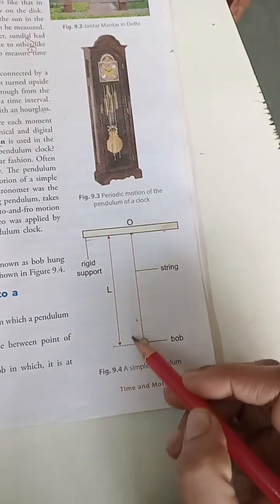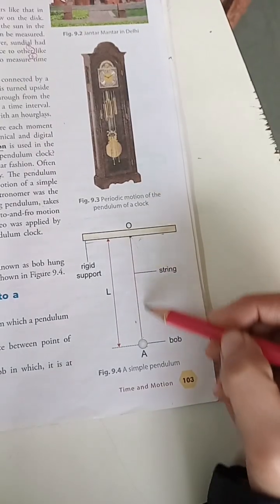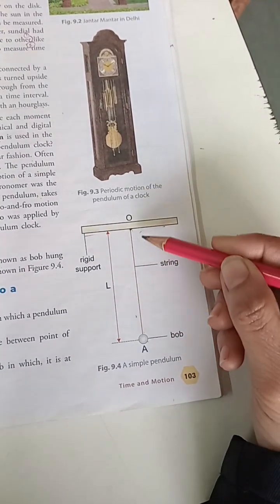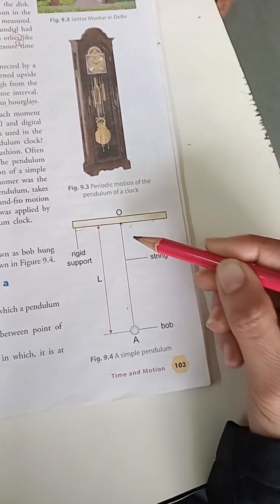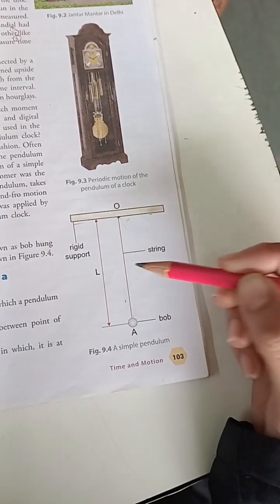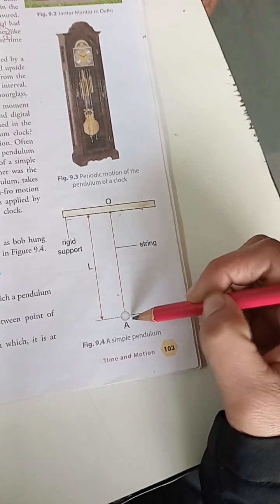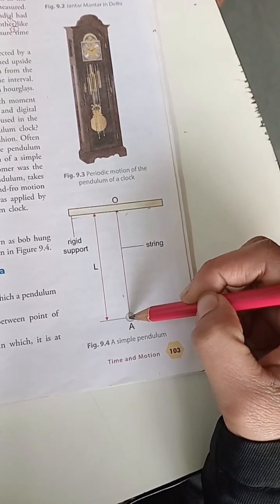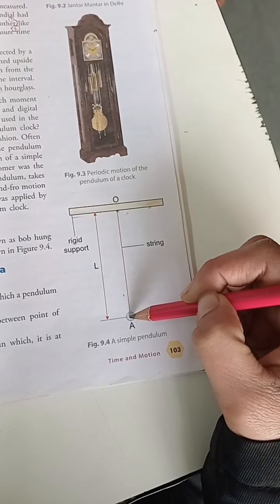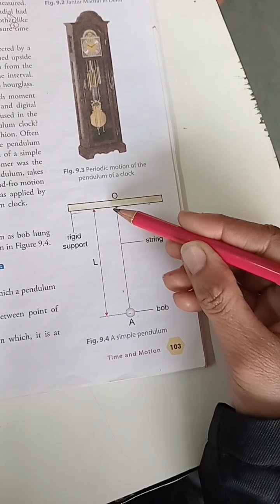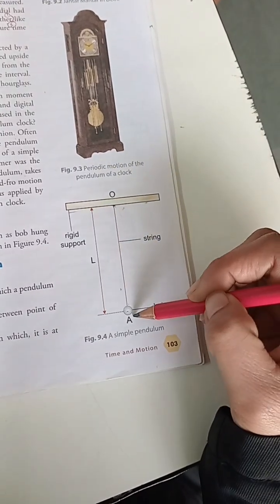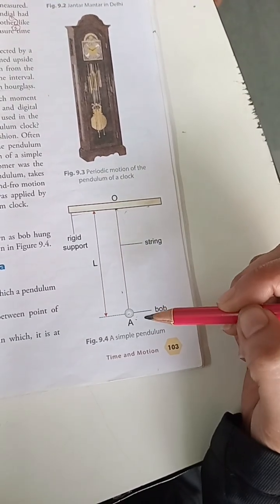Second is this L. L means length. It is the distance between the point of suspension and the center of the bob. Are you able to see the center of this bob? So L is the distance between the point of suspension, that is O, and the center of the bob.